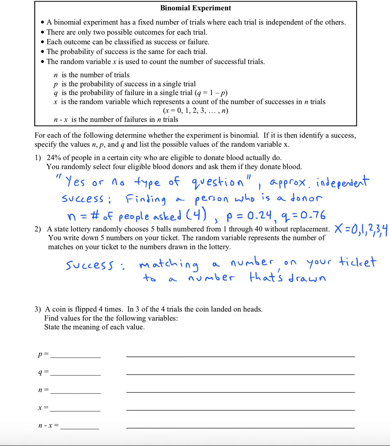So let's see. If they were to draw their first number, and you've got 5 numbers written down, then you've got a 5 in 40 chance of matching on that first trial. But then what's going to be your chance on the second trial? Well, it kind of depends. If you didn't match on their first ball drawn, then you might have a 5 in 39 chance on the second trial, see? Or maybe 4 in 39 if you did match the first time.